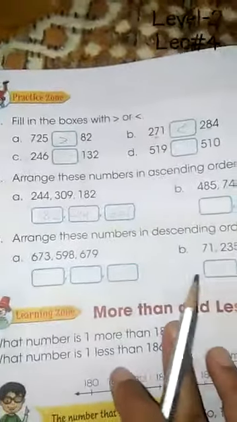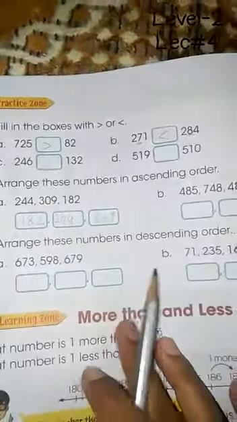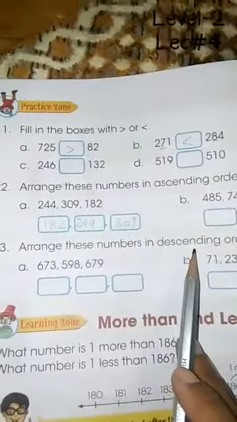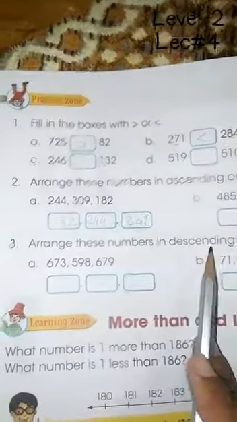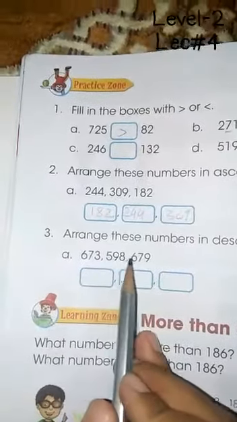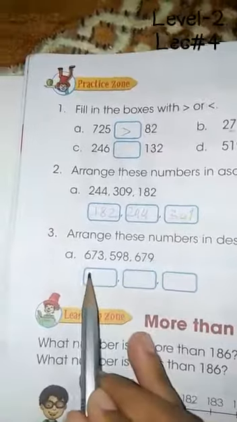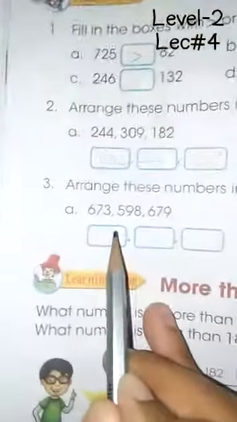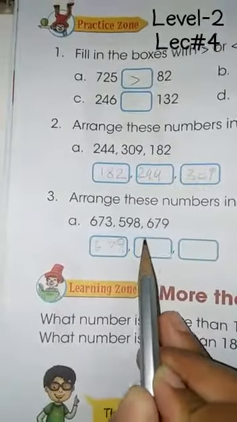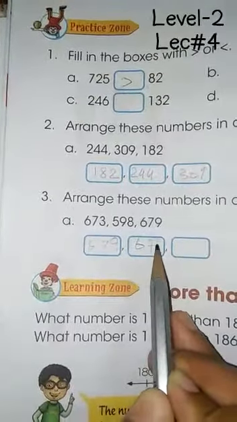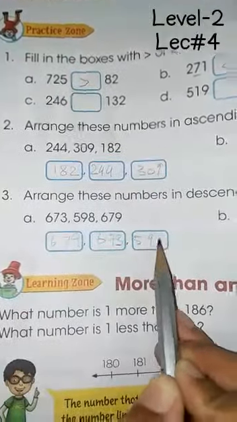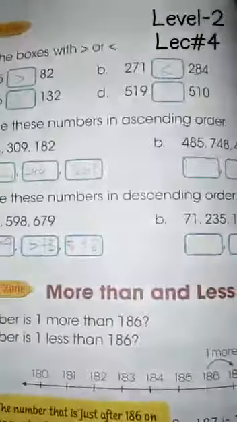In question number 3, arrange these numbers in descending order. Descending means from greatest to smallest. Which is the greatest, 673 or 679? 679 is greatest. Then 673 and here is the 598. So part B similarly you can solve like this.